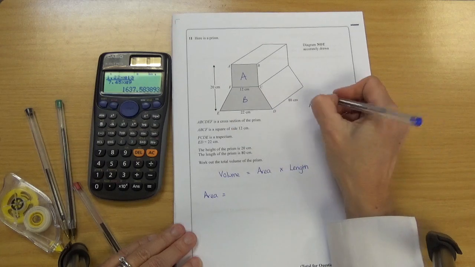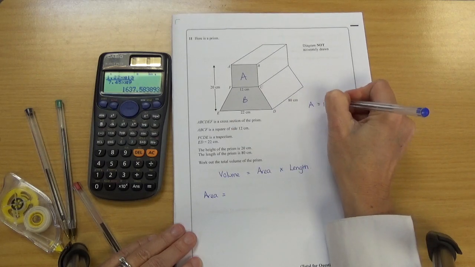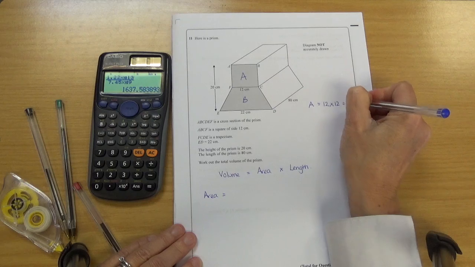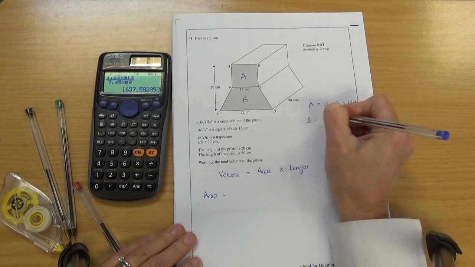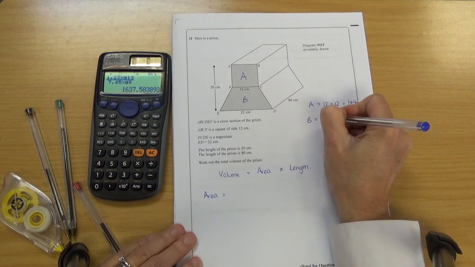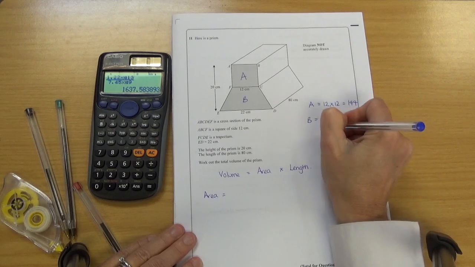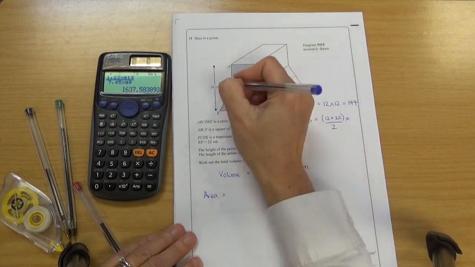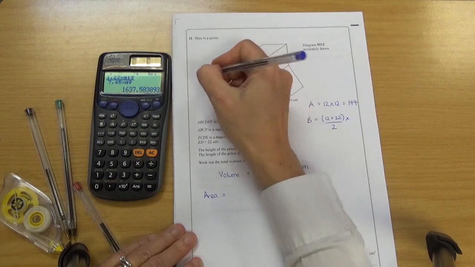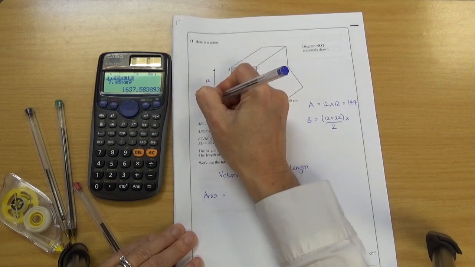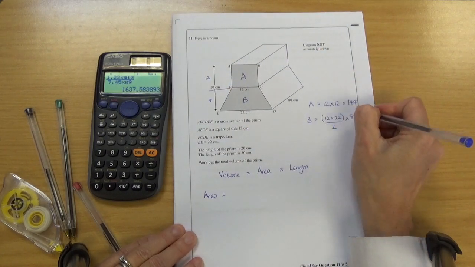it is a square, yes, 12 by 12. The trapezium, we add the parallel sides, divide by 2 and times the height. Now we do need to be slightly careful and make sure we work out the height. So this was 12, which means the height is 8.